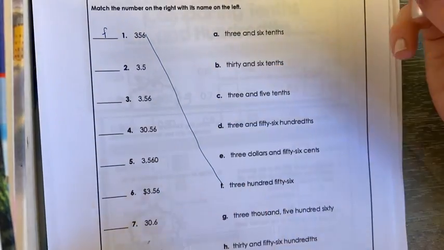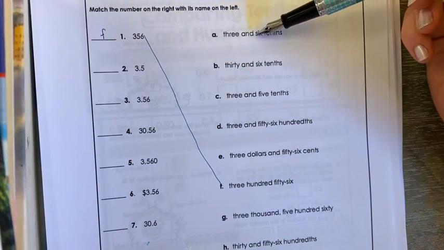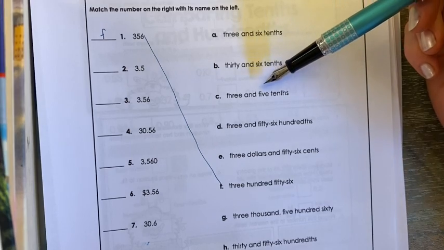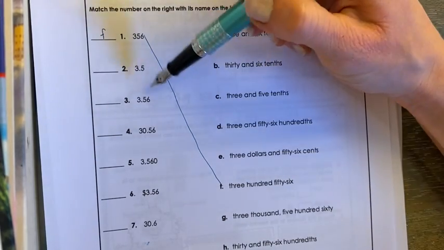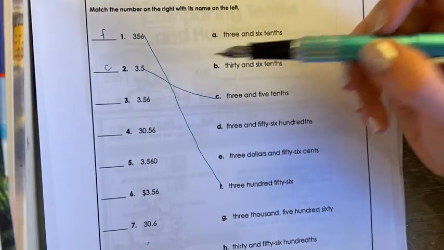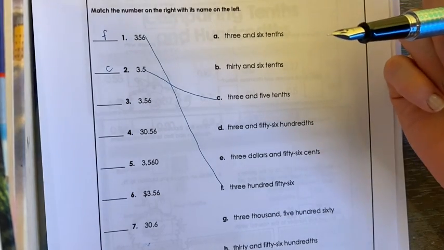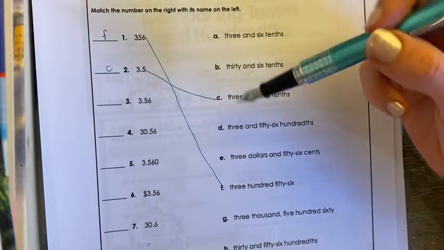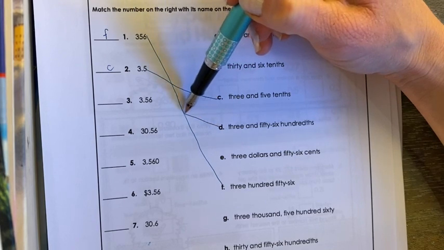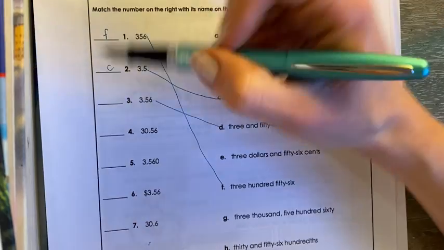Okay, the next one is 3.5, so it would be 3 5/10. So I would find 3 5/10 right here, C, and I would write C. The next one is 3.56, or 3 56/100. Oh, right here. Remember, we don't say 3.56, we say 3.56, and that's D.